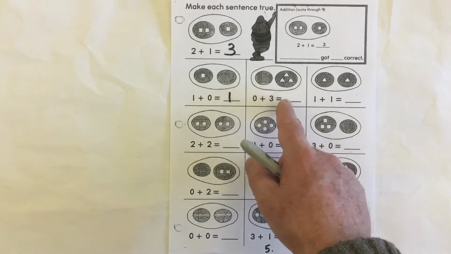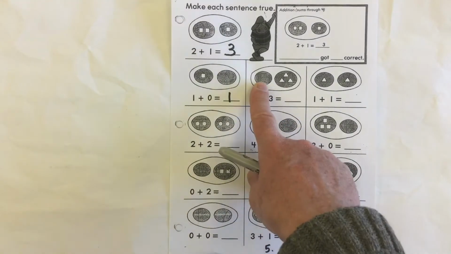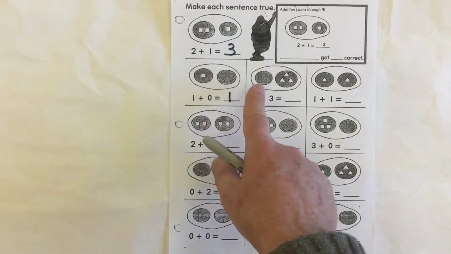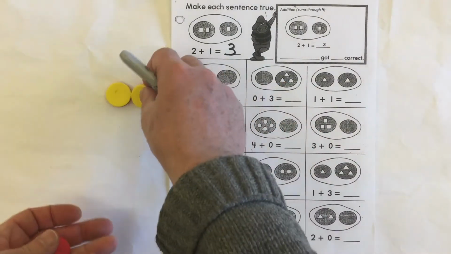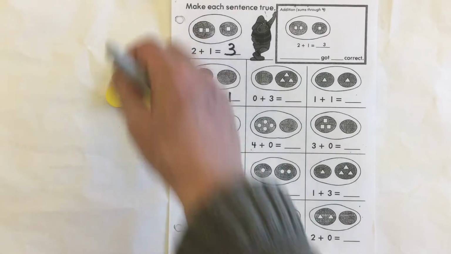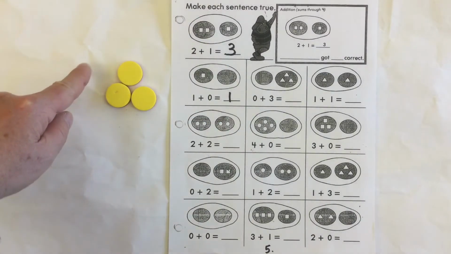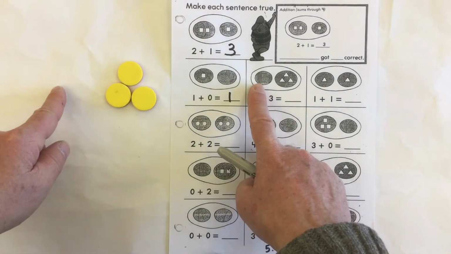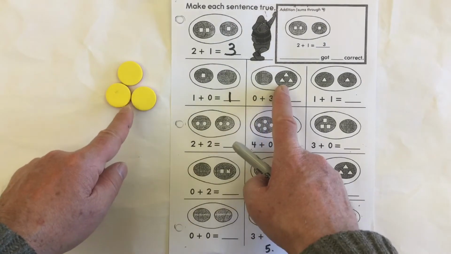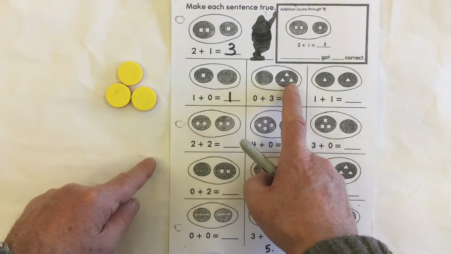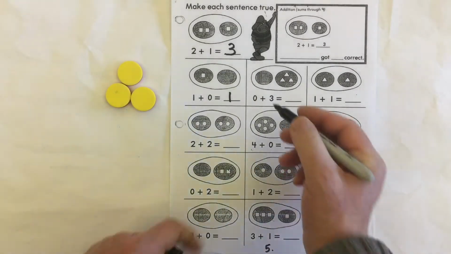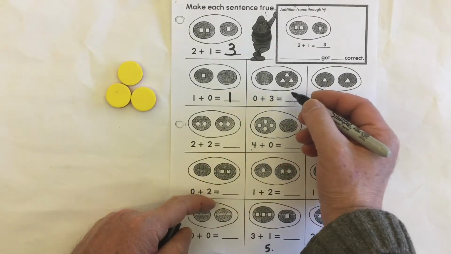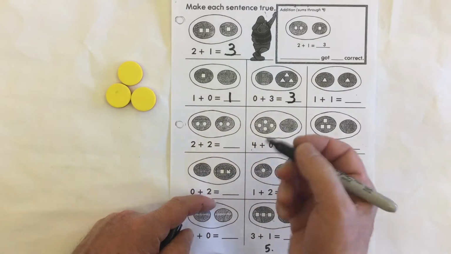Here we have just the opposite of that. We have 0. So 0 is represented by nothing. And we have 3. 1, 2, 3. So what does our 0, nothing, plus our 3 make? Well, count our shapes. 1, 2, 3. So 0 or nothing plus 3 is equal to 3.